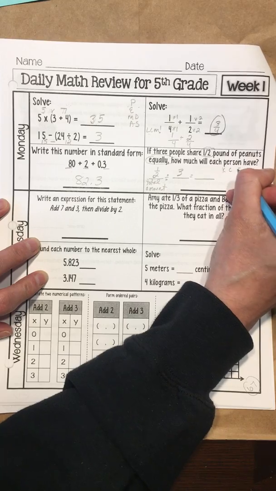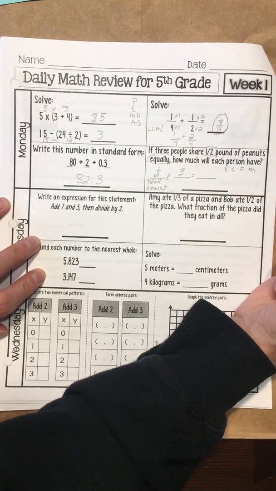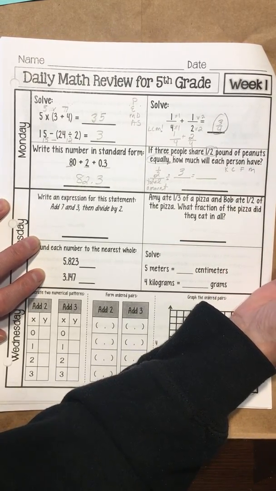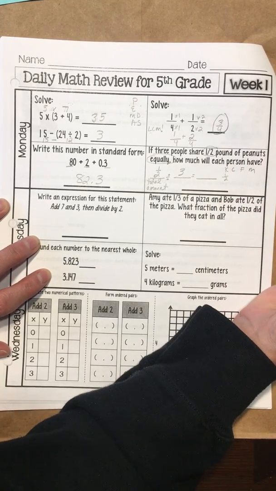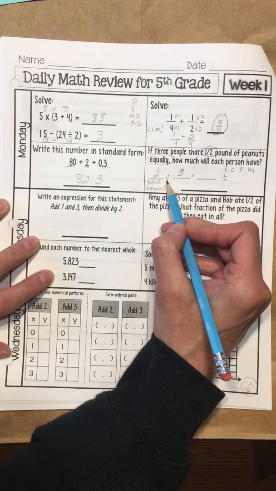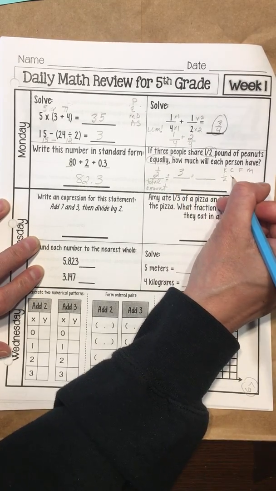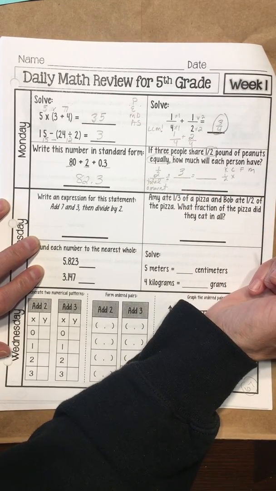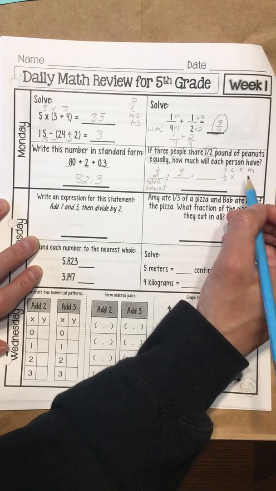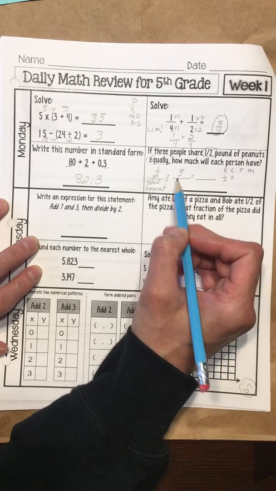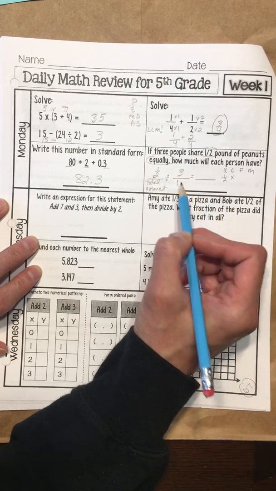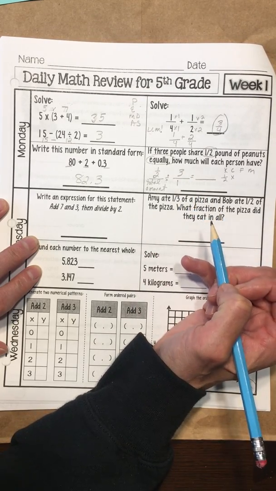Keep, change, flip, multiply. If you forgot about dividing fractions, go back and watch our dividing fractions video. So we keep 1/2 the same. We change the division operation to multiplication because we're going to be making more pieces and they're smaller. We flip our second number. This is a whole number. We have to put it over 1. We have to give this 3 a costume.